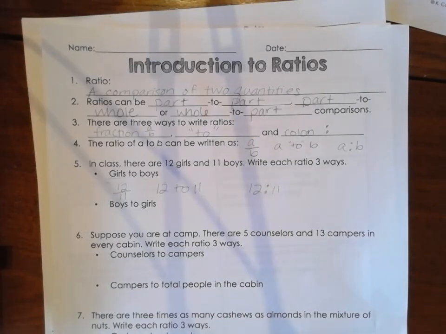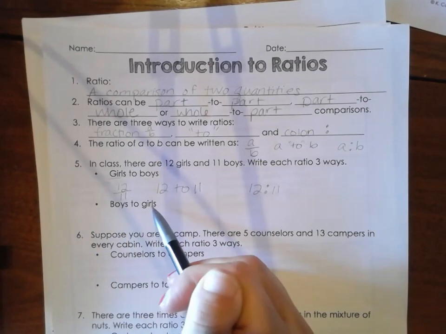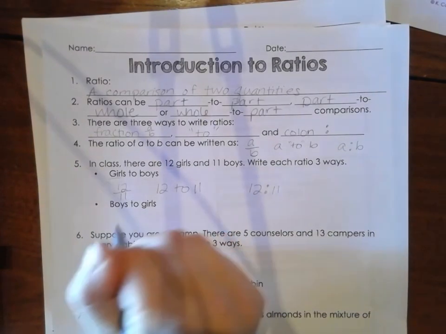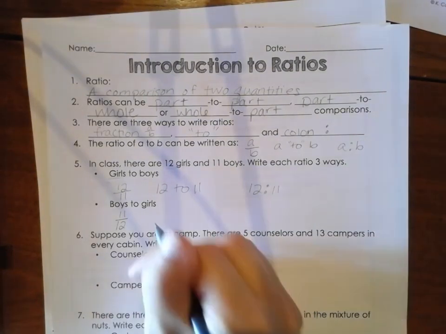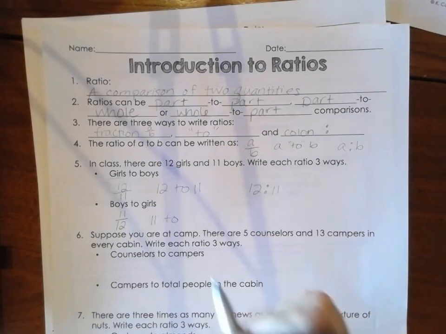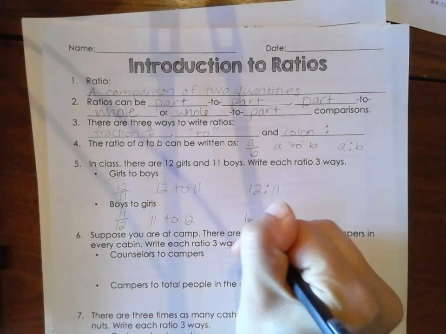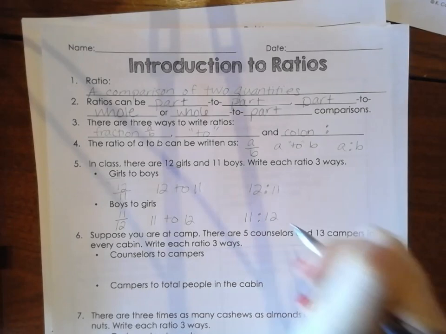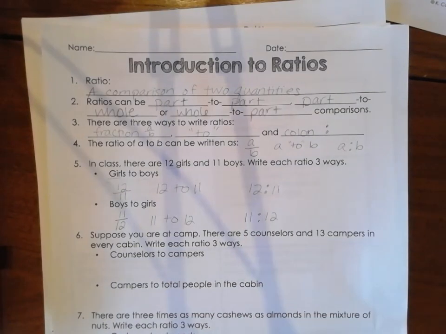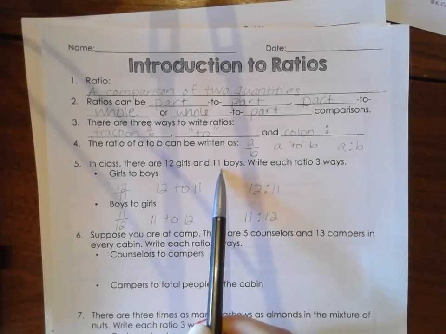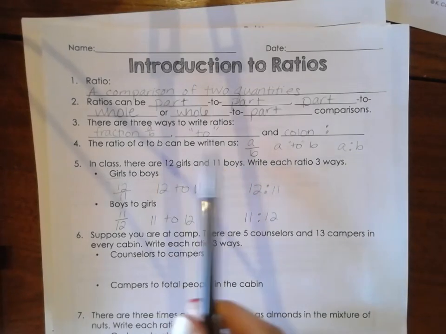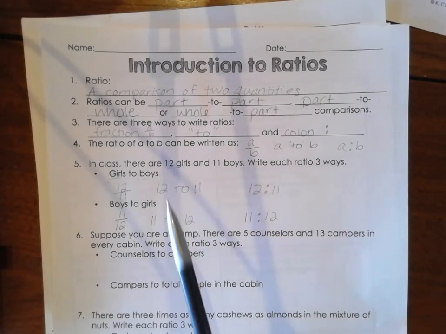Now it's asking for boys to girls, so I have to make sure I put my boys first. So it would be 11 as my numerator, 12 as my denominator, 11 the word to 12, and 11 colon 12. You notice that number 5 is a part-to-part question. I have 12 girls, which is part of my class, and 11 boys, which is part of my class. I'm not doing 12 girls to the entire class, which would be 23.